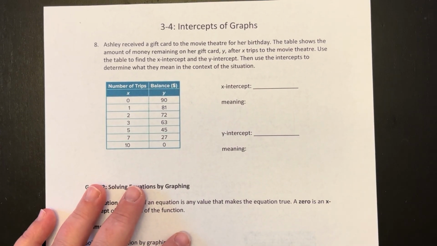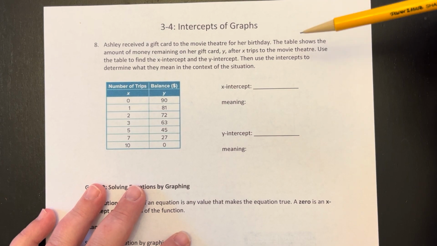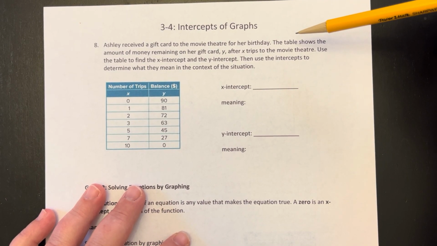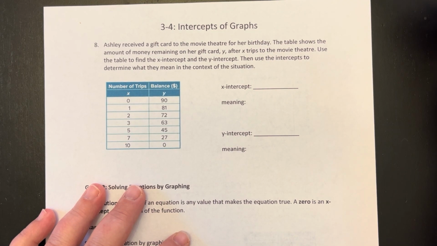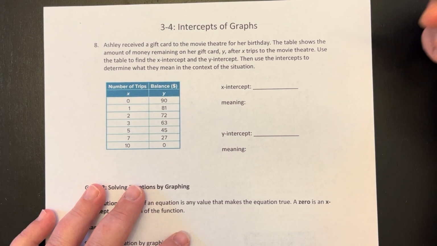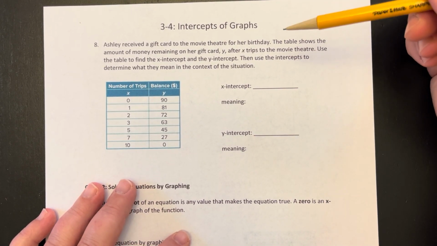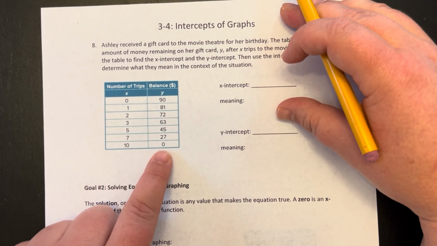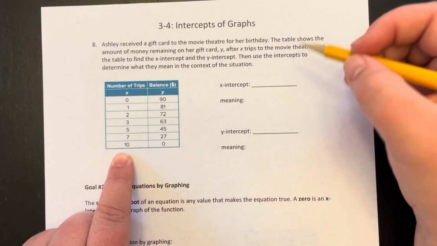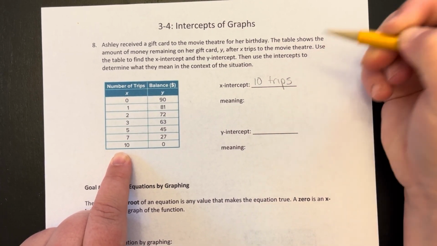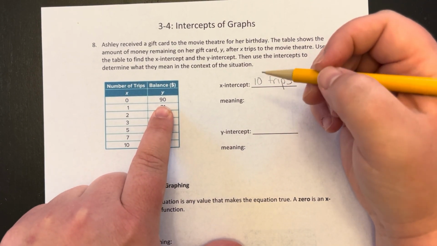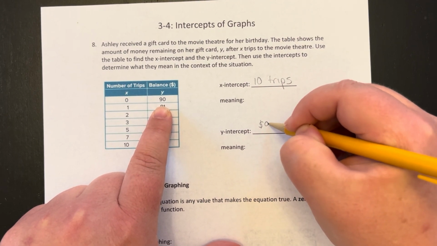Okay, this says Ashley received a gift card to the movie theater for her birthday. The table shows the amount of money remaining on her gift card, which is Y, after X trips to the movie theater. Use the table to find the X and Y intercept, and then use the intercepts to determine what they mean in the context of the situation. So again, same idea. The X-intercept is whatever X is when Y is 0. So that's 10 trips in this case. And the y-intercept is whatever y is when x is 0, so that's $90.